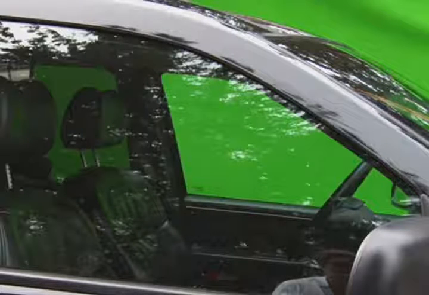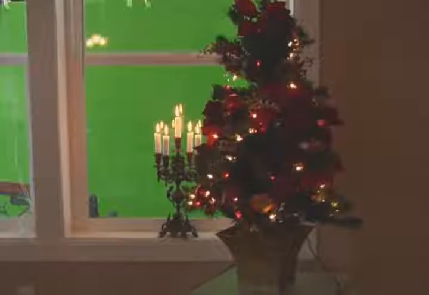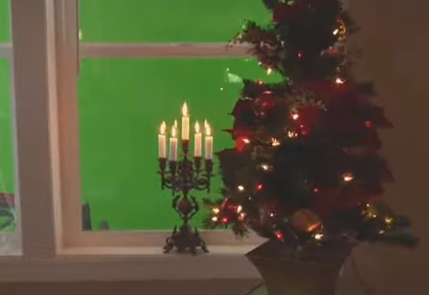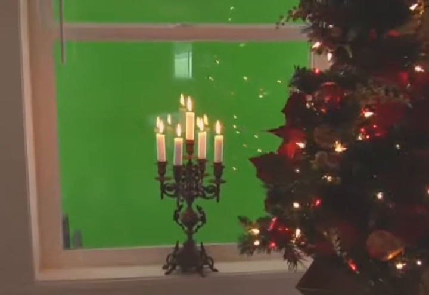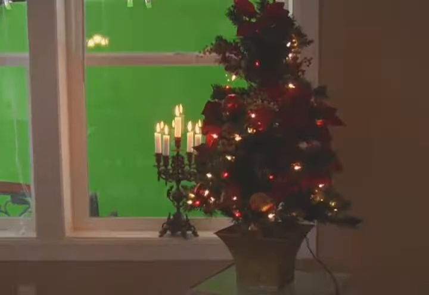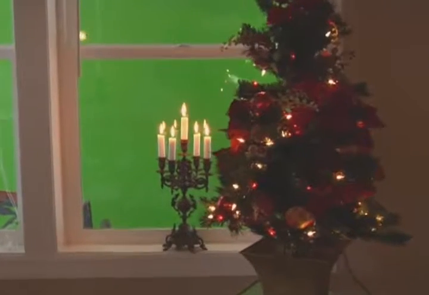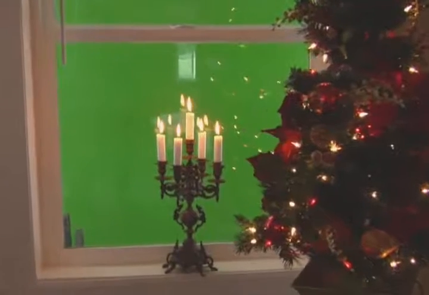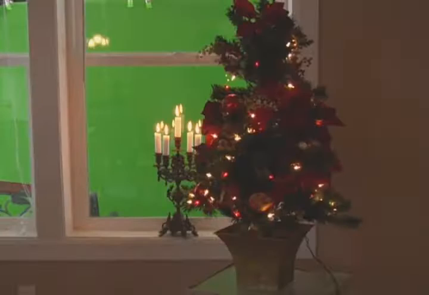Another kind of transparency is when the green backing is entirely behind something else, like behind a car. Or if we're shooting through a window. What's important to realize here is that being behind a window is not much different than shooting a standalone green screen apart from the reflections.